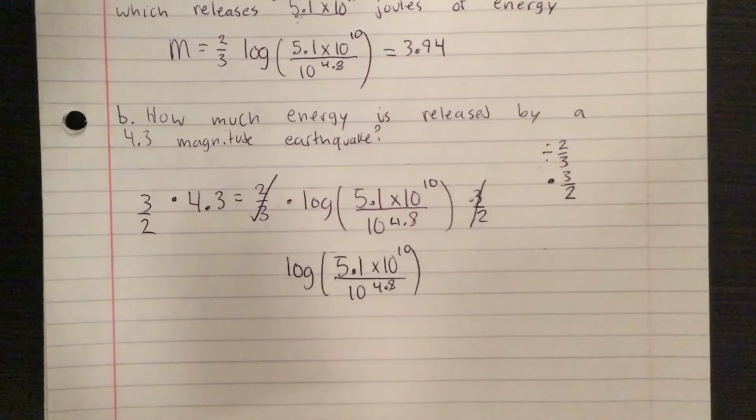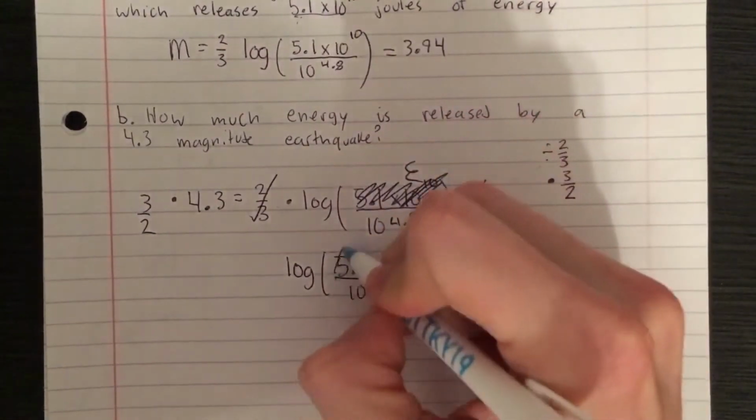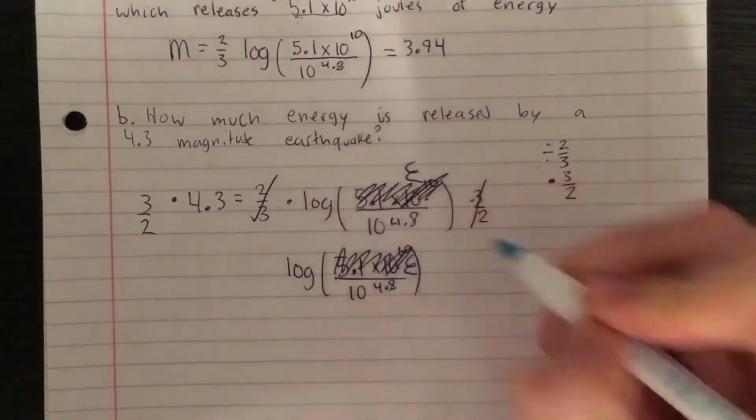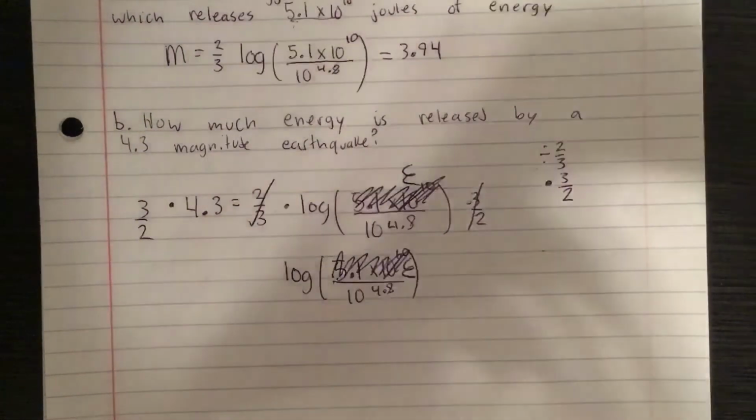And you know what, Mr. Price, what are you doing, dude? We're trying to solve for energy here. We don't know what that is yet. That needs to be a big fat E there. I apologize, you all. I'm just a little bit rusty.